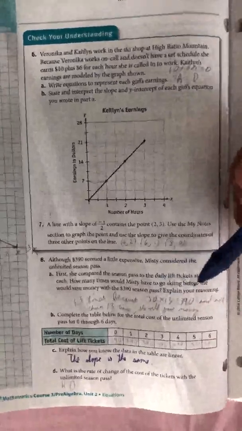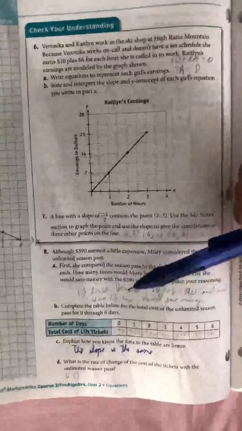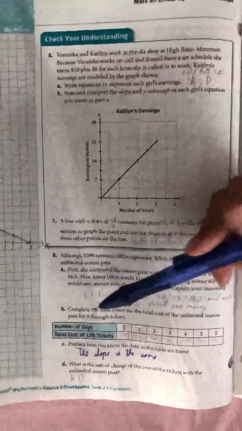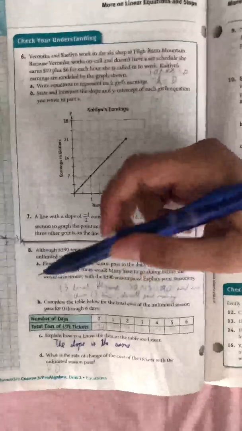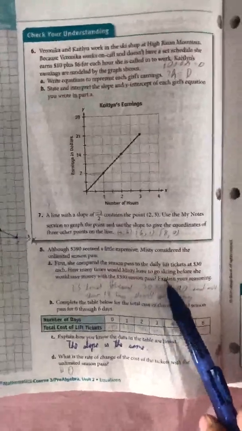So first, she compared a seasonal pass to a daily lift ticket at $30 each. How many times would Misty have to go skiing before she would save enough money with the $390 seasonal pass? So as you guys know, 30 times 13 is $390. So she would have to go more than 13 times to save with the unlimited pass. So that's what item A wants you to know. So item A just wants you to compare the seasonal pass to the daily lift ticket.